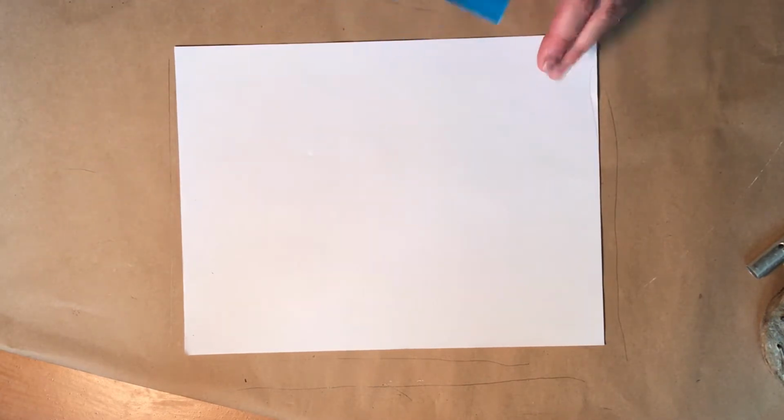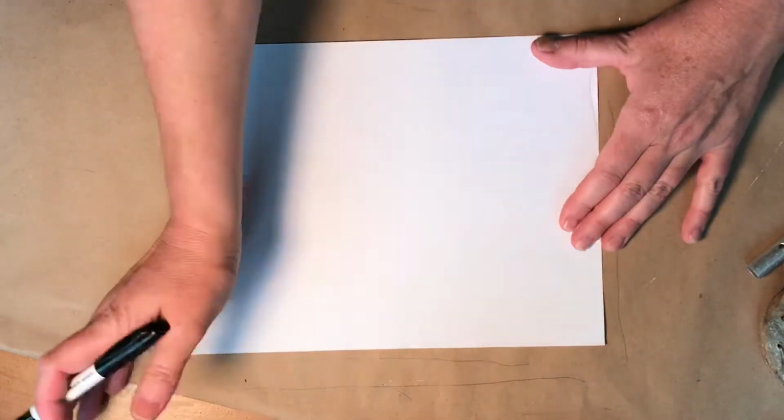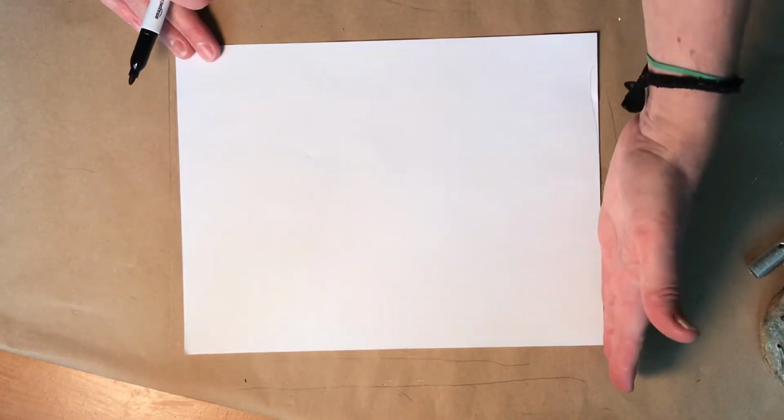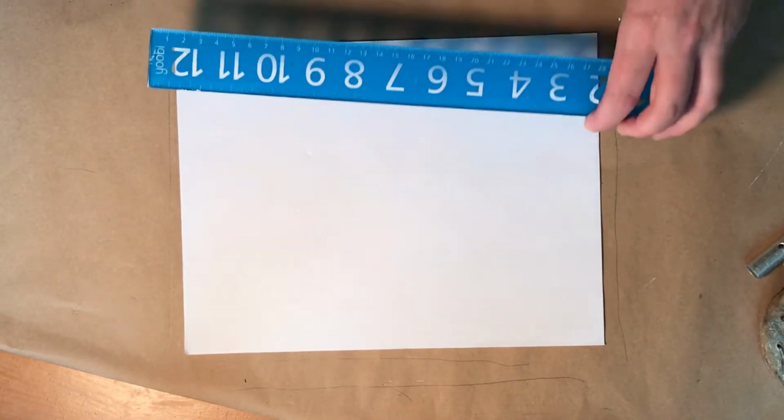So what we did today was I gave the students a list of instructions. So the first thing you're going to do is, your paper has a short side and a long side, right? The first thing you're going to do is draw a line.